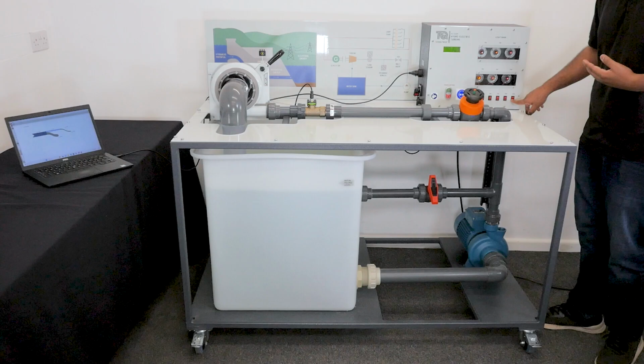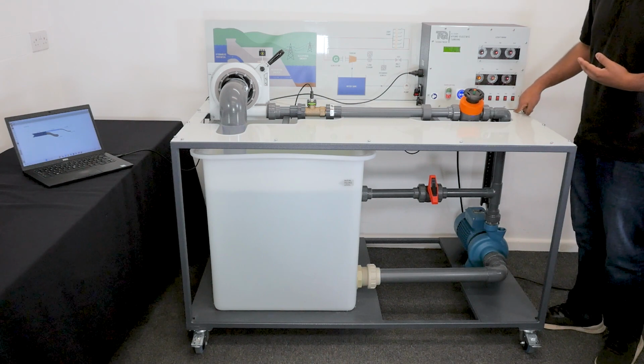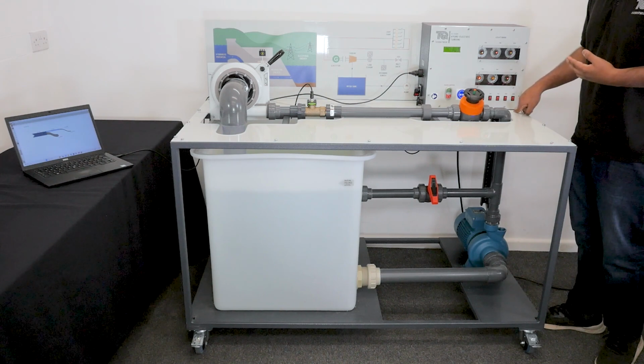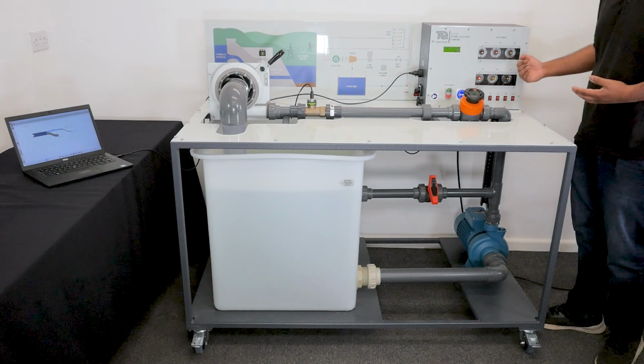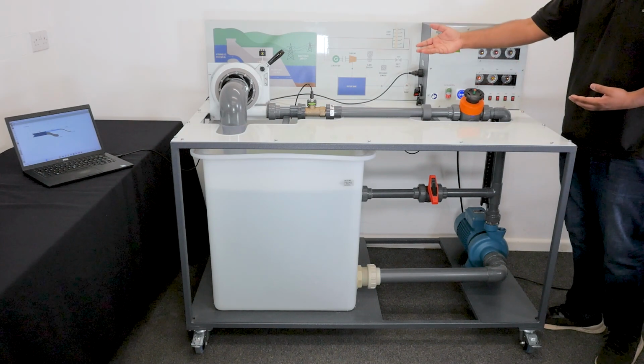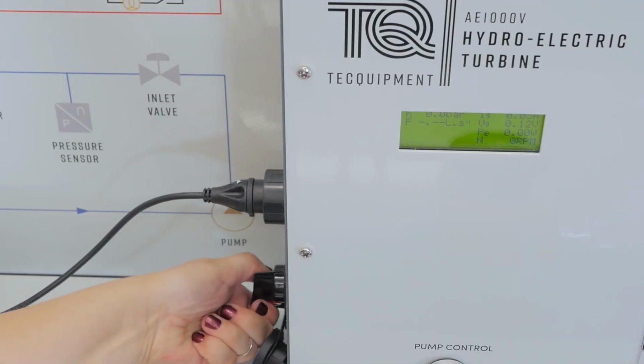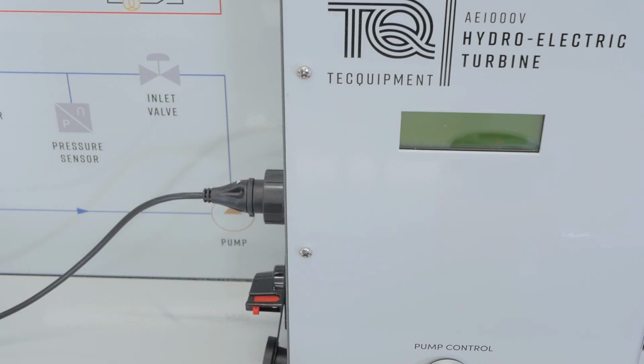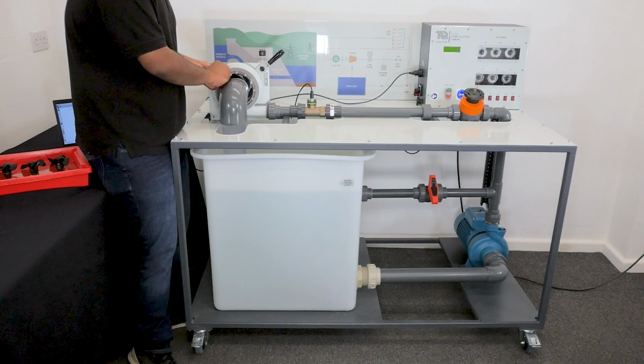Again, take note of each time you increase the load and the readings it generates to form your results for this experiment. To shut off the system, slowly close the valve, and then once it's completely shut, switch off the pump and then the mains. The final experiment looks at propeller variations.